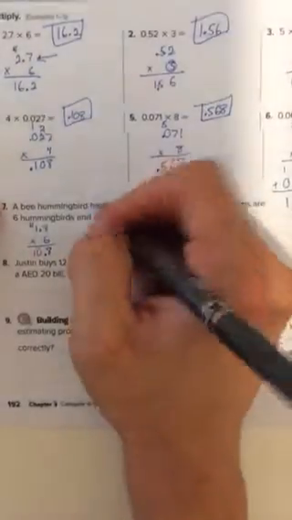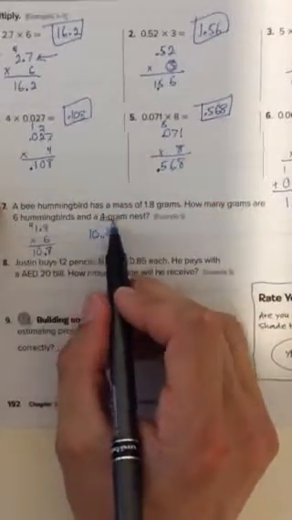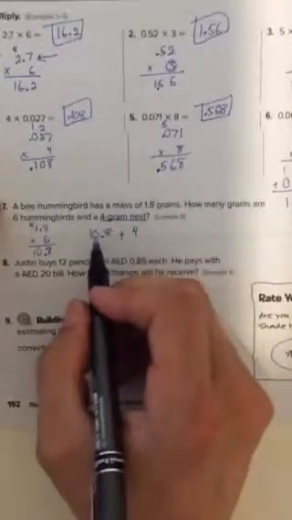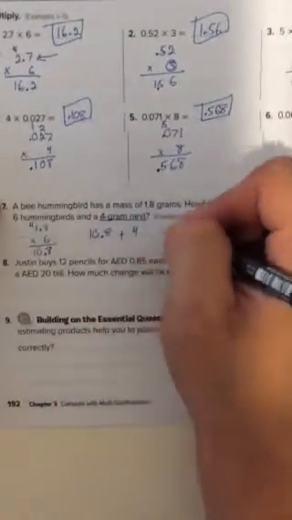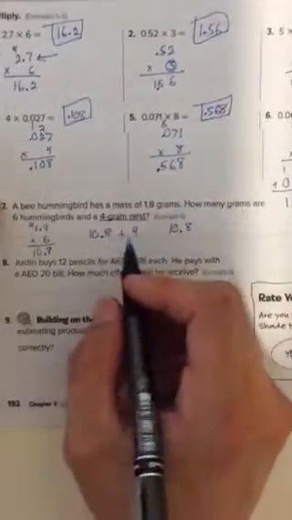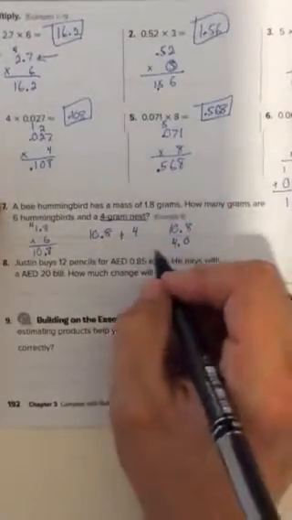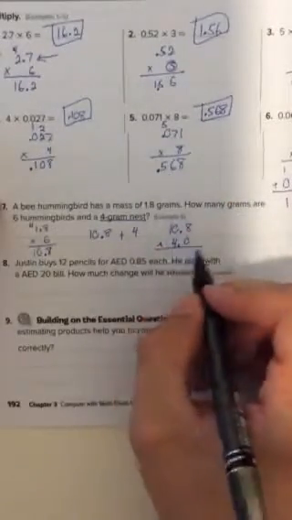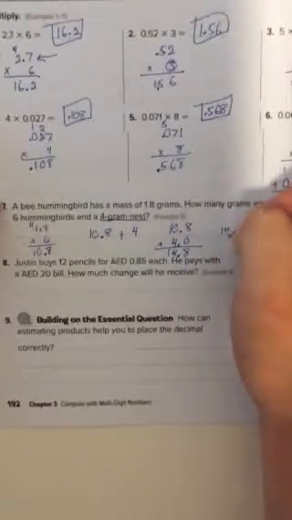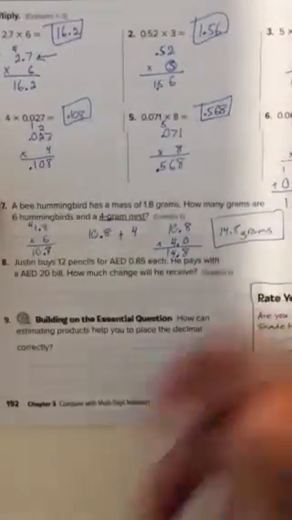So 10.8. Now look at this. This is the weight of all the hummingbirds, 10.8 grams, and a 4-gram nest. So I need to add 4 more grams for the nest. So 10.8 plus 4. Remember what we did in the first lesson of this chapter. Make sure all of our decimal places are lined up. This is what 10.8 plus 4 looks like. So it's 14.8 grams. Okay.